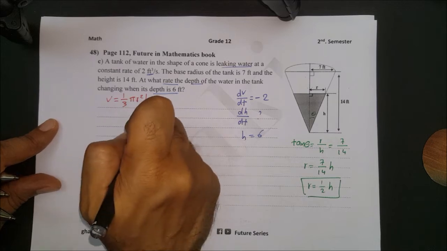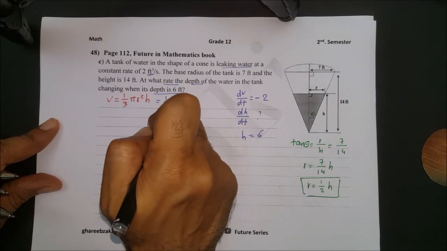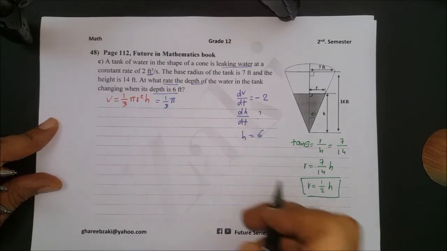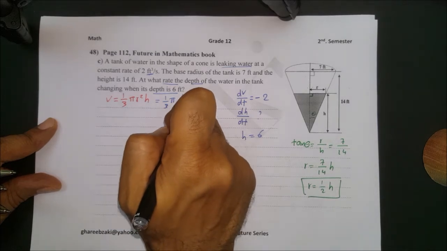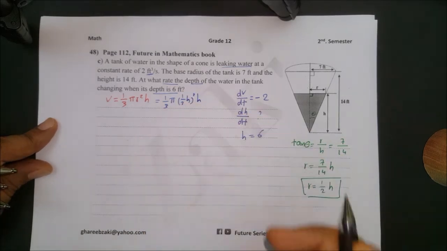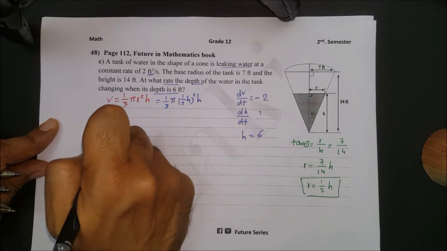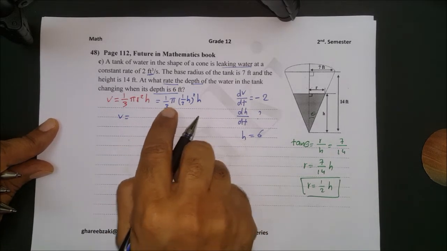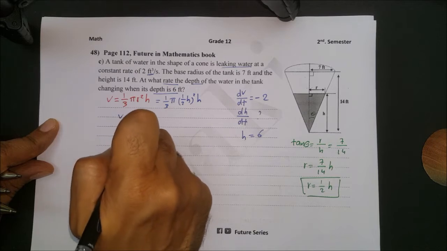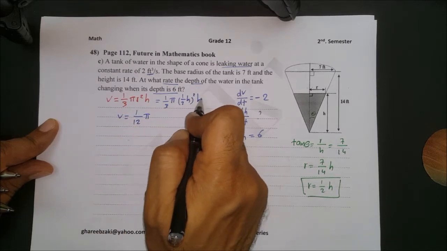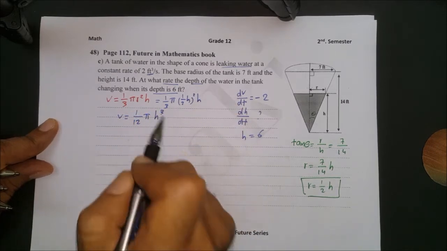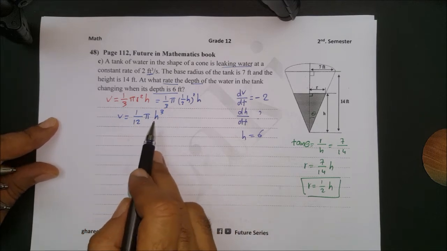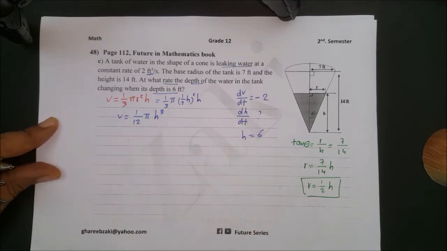So V equals 1/3 pi, replace r by its value, which is half h, squared, multiplied by h. Simplify, so half squared is a quarter, 4 times 3 is 12, so it's 1 over 12 pi h cubed. So this is the relation between the volume and height. It is a function of one variable.